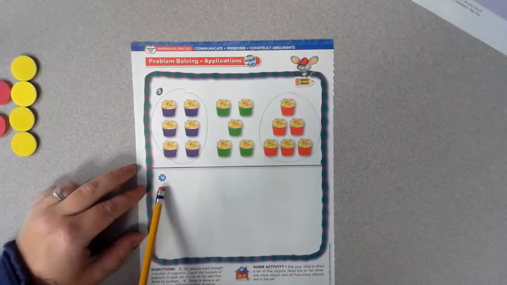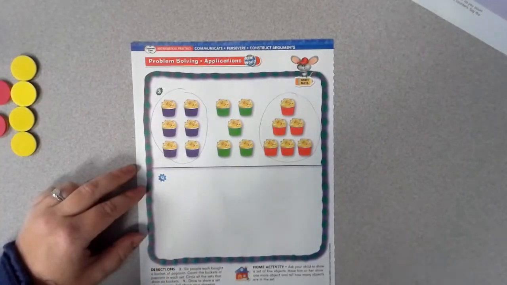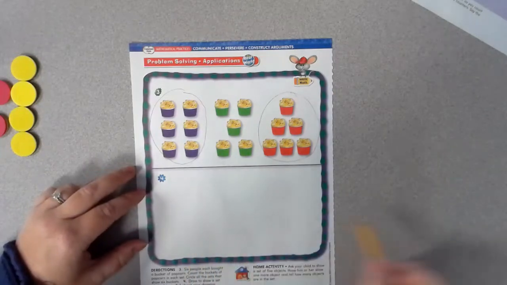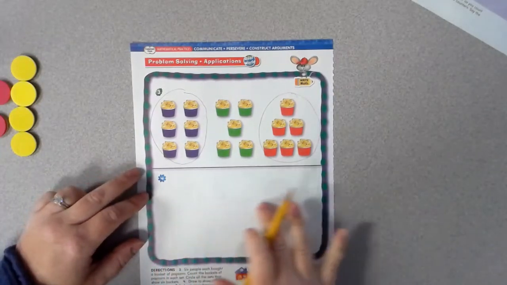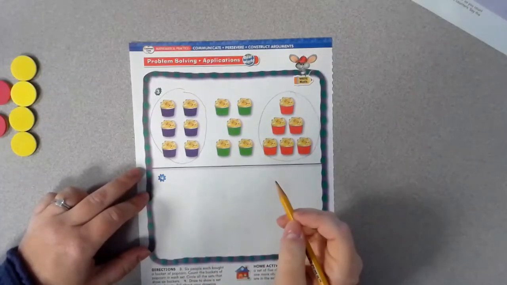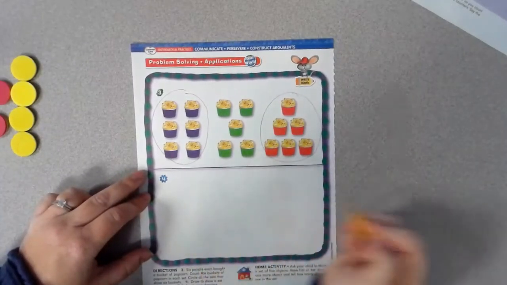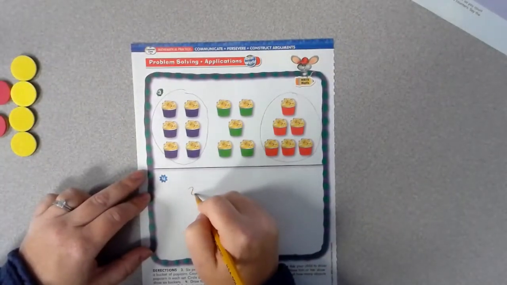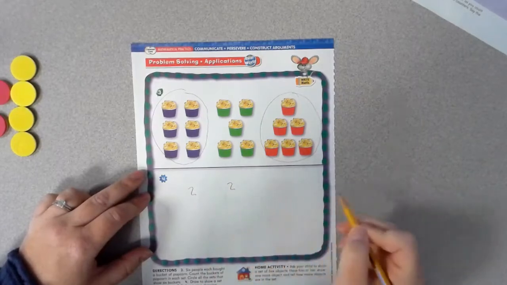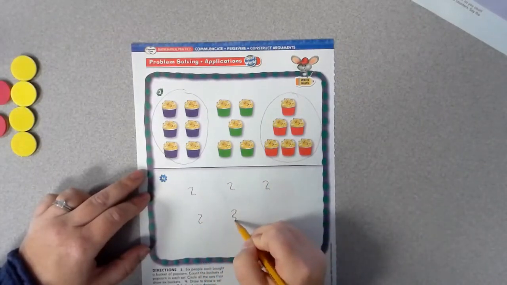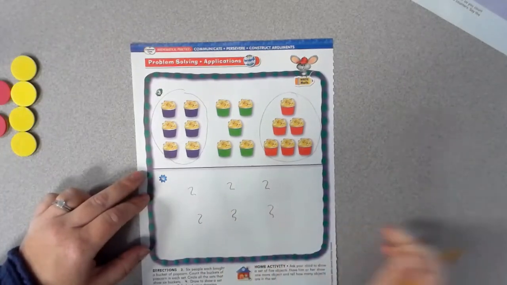Now down below in the blue flower with the number 4 on it, draw to show a set of 6 objects. Tell about your drawing. So go ahead and draw a group of 6 somethings here and then share it with someone at home. I'm going to draw 6 squigglies. 1, 2, 3, 4, 5, 6. Then flip to the next page.